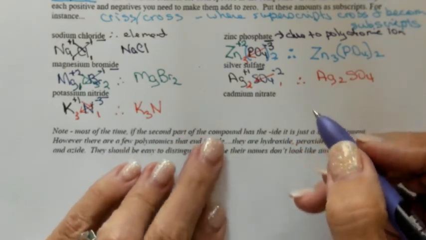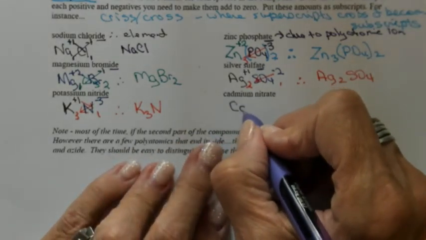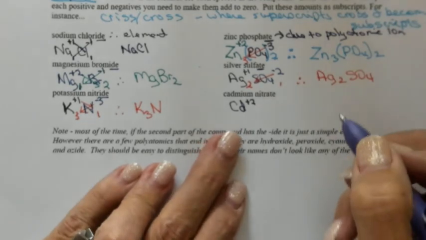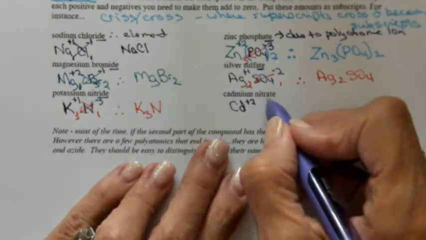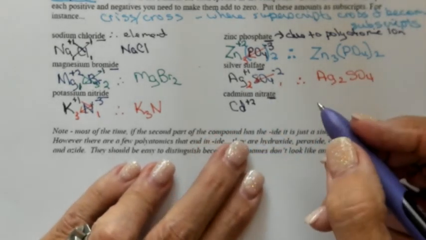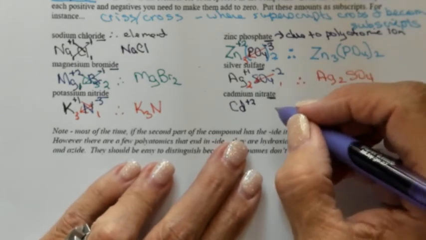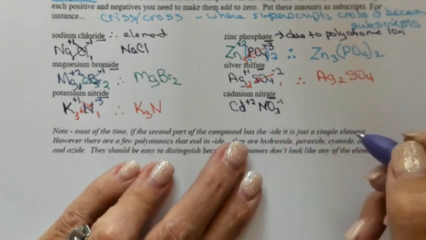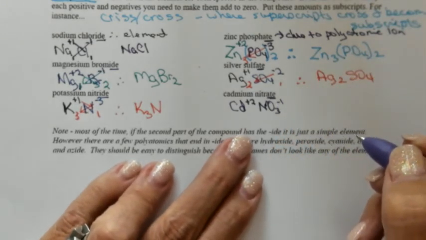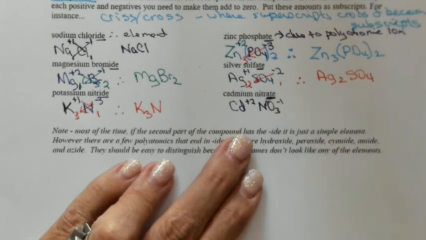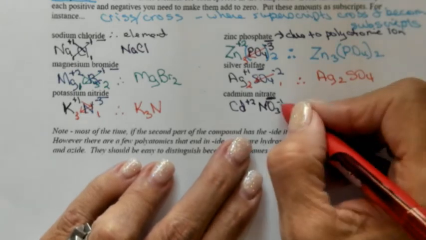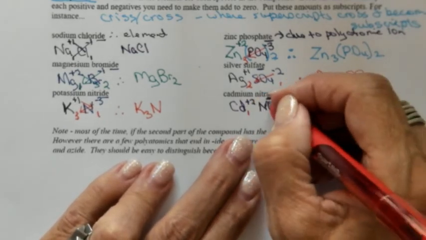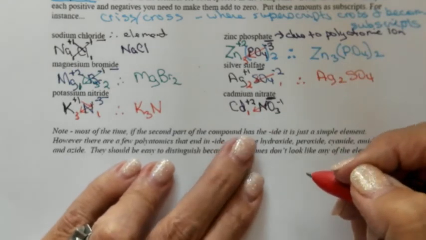Last one, cadmium, Cd plus 2. When I look at nitrate, there's a clue. I look on my polyatomic chart. I see nitrate is NO3 minus 1. I also see nitrite, NO2. We have to be very careful about the ending so that you do not write the wrong one. Crisscross, this 1 from nitrate crosses over, saying I need 1 cadmium.